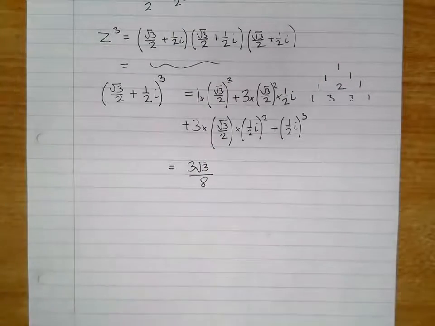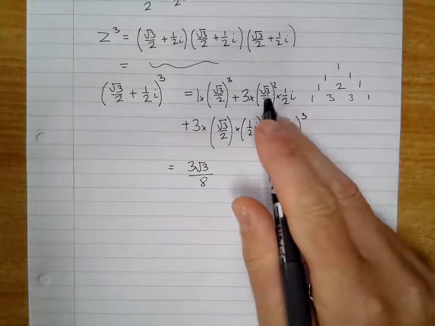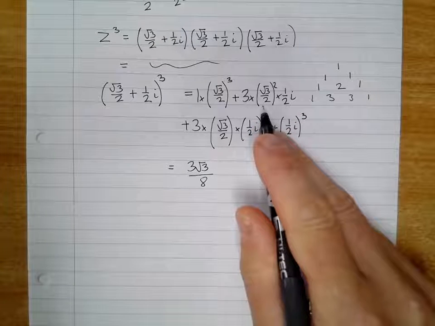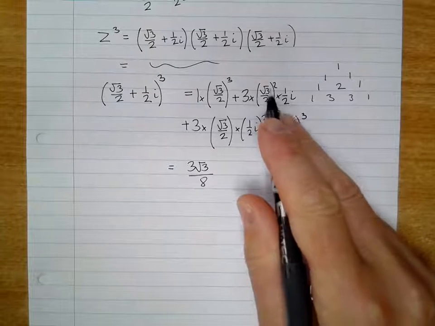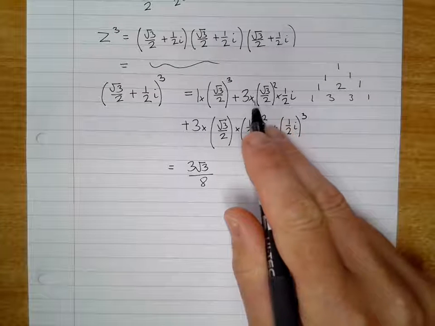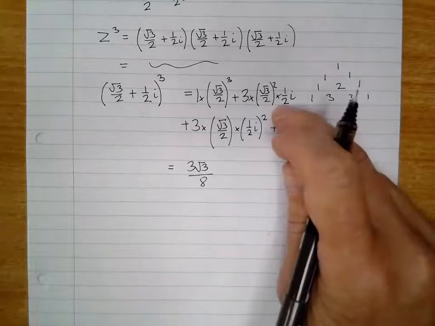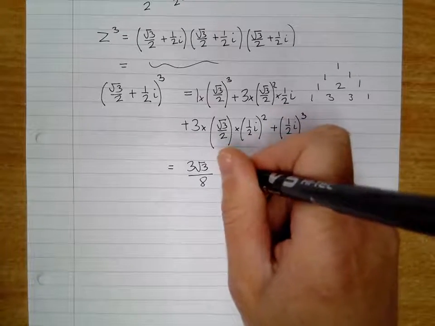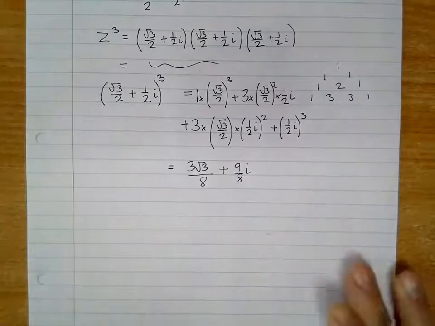And then the next one's going to be, root 3 squared is 3, so that's 9 over 4 overall, isn't it? So it's 9 over 8, so it's plus 9 over 8i, like that.